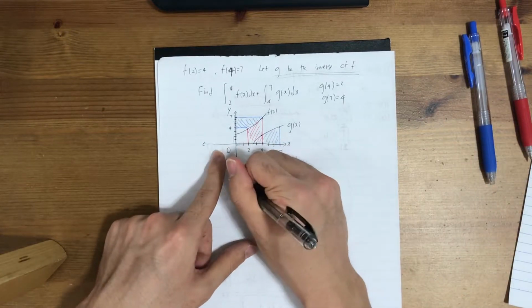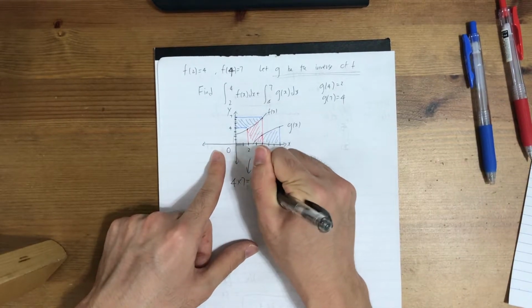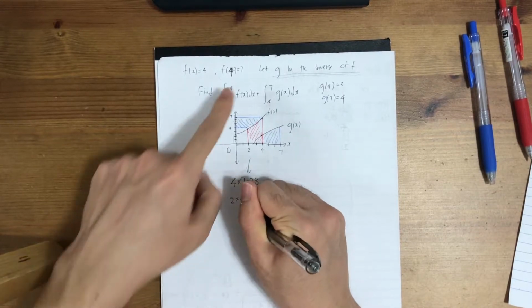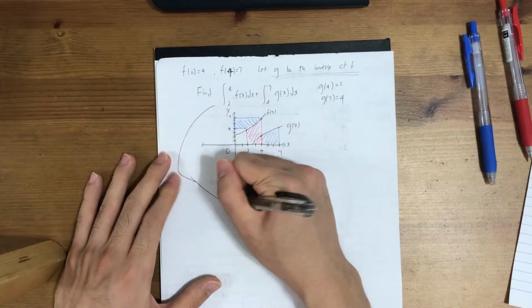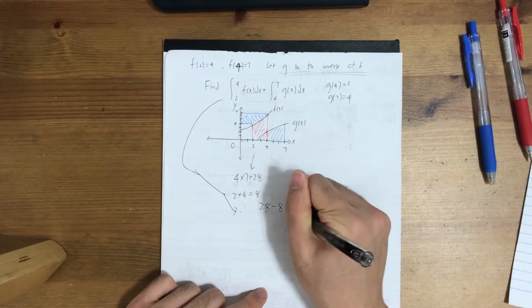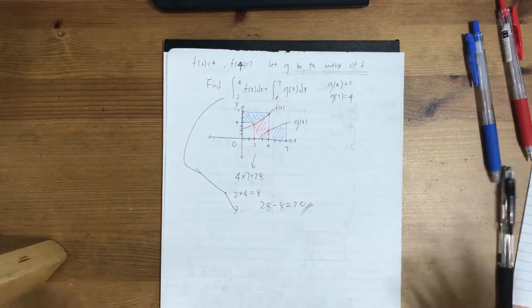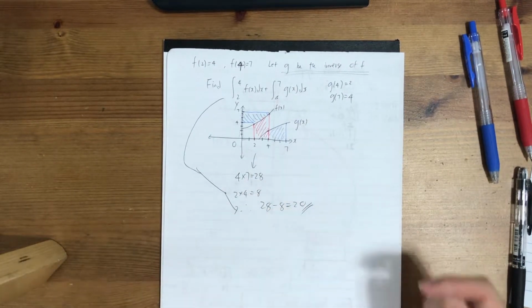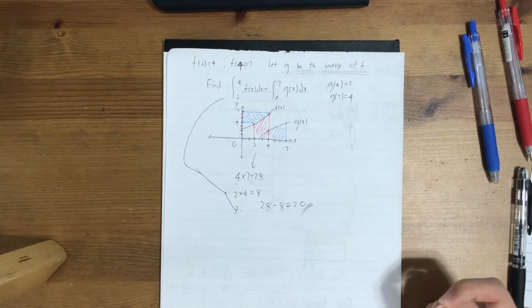The entire rectangle is 4 times 7, which is 28. And the small rectangle is 2 times 4, which is 8. Therefore, the answer is 28 minus 8, so 20. Okay? So that's how we can use the inverse function to find certain areas under the curve.